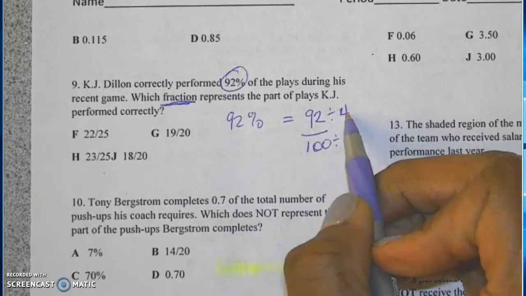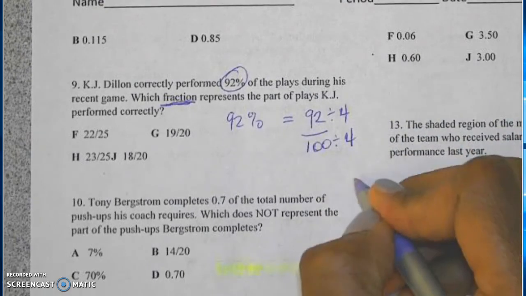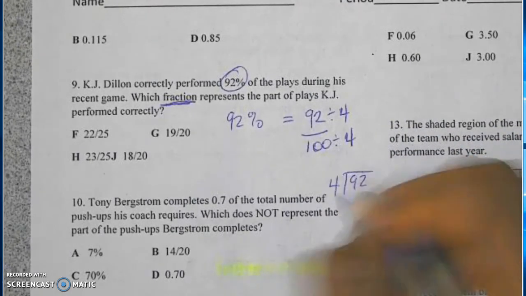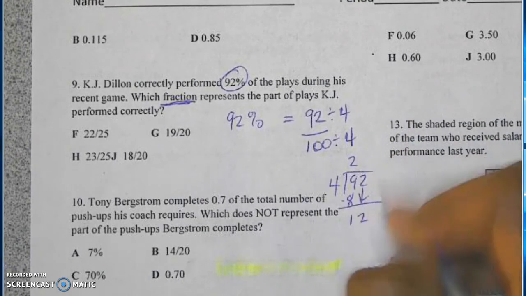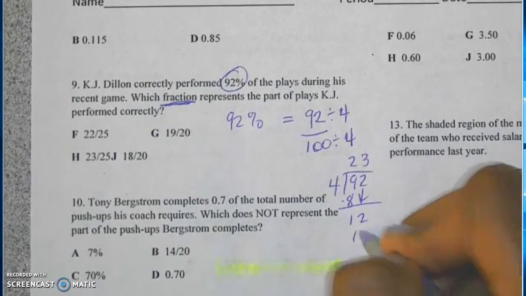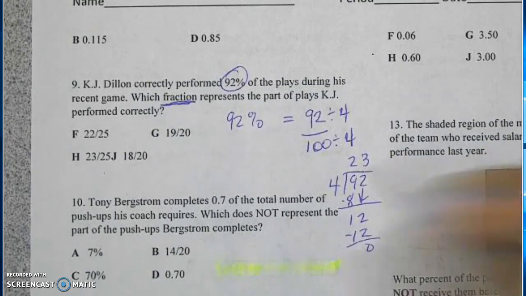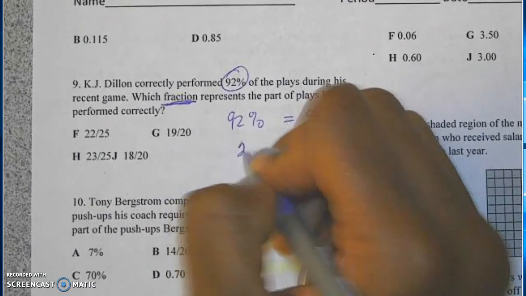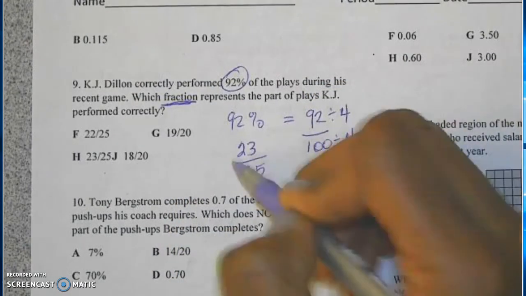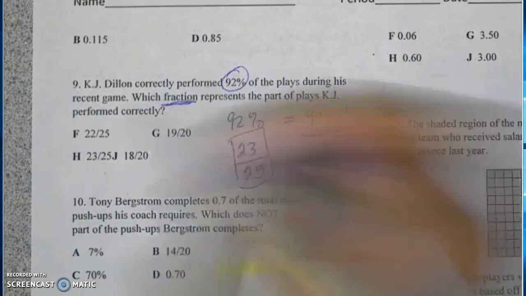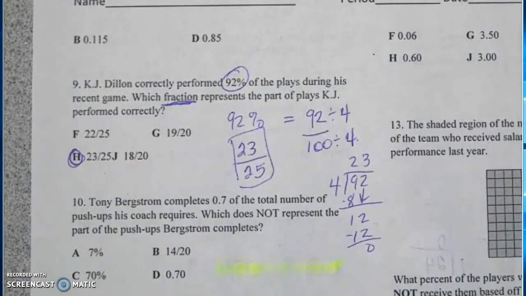How many times will 4 go into 92? You can do a little side work. You will get 23. And I know that 4 times 25 will give me 100. So 23 over 25 will be my final answer.